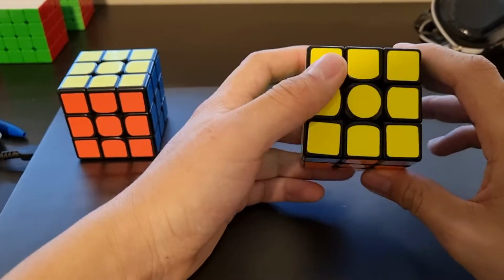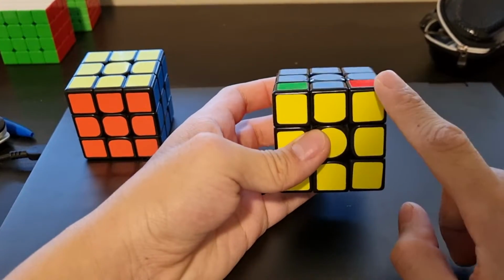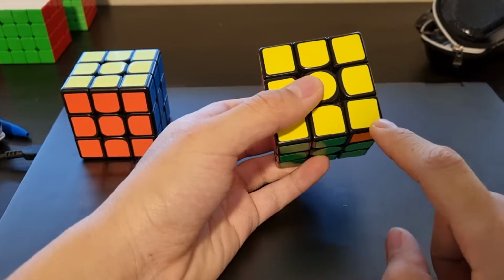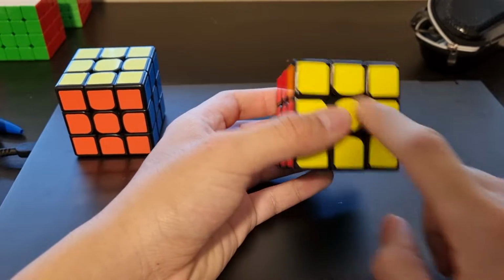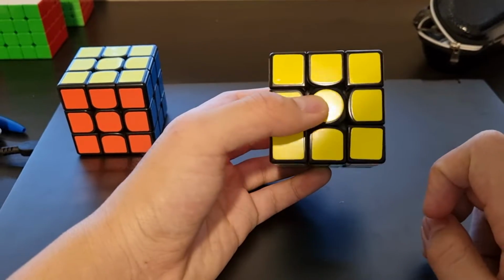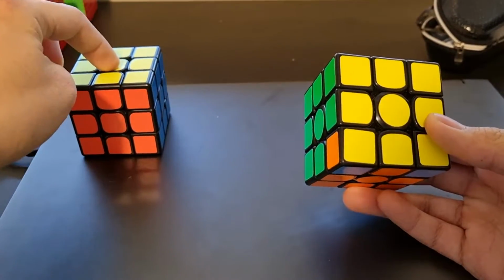And then for this case, as we look at it, this one needs to go here, this one needs to go here, and this one needs to go here. So it's the opposite of that, which means it's a counterclockwise cycle. And for this one, we do the reverse of that algorithm.